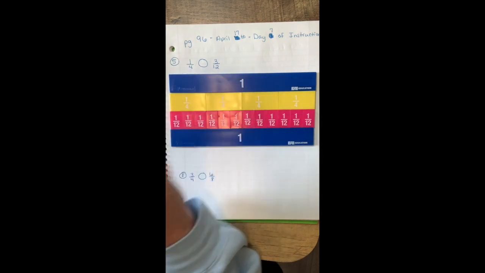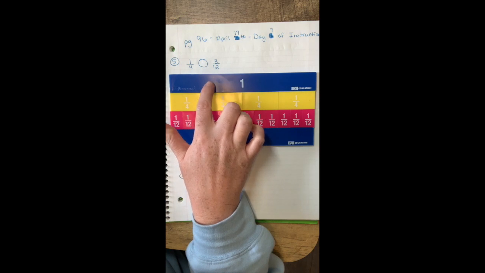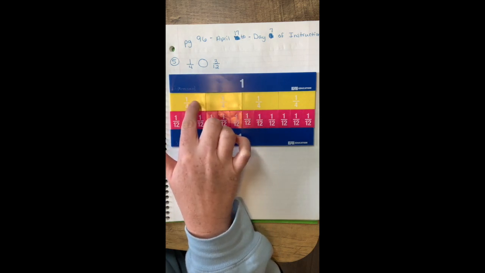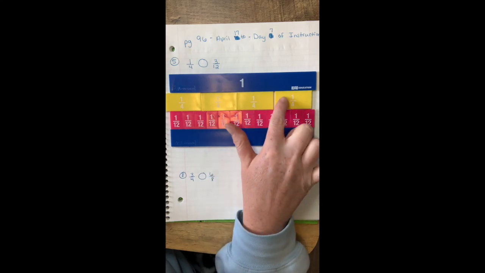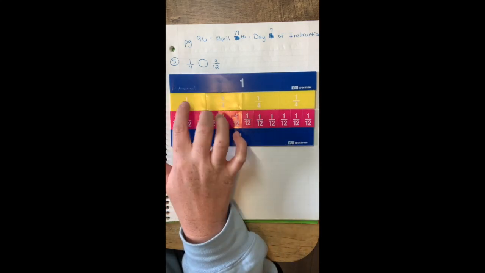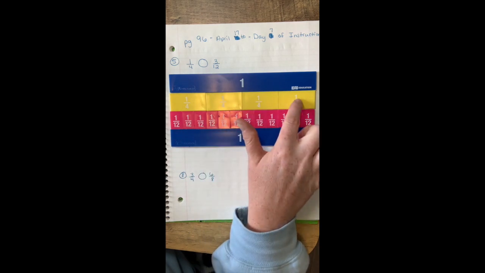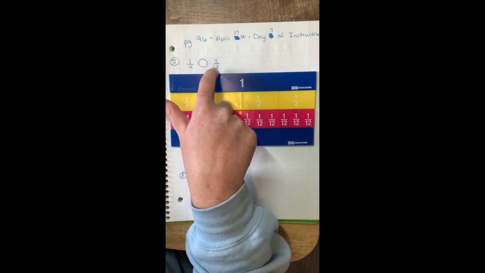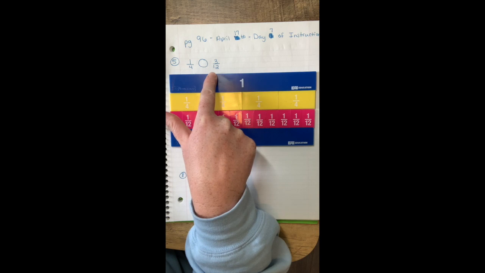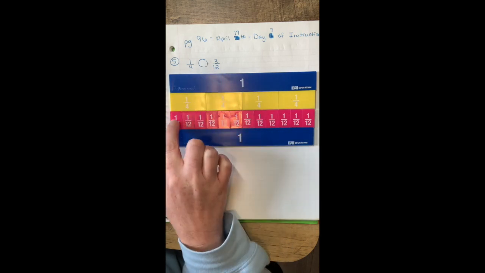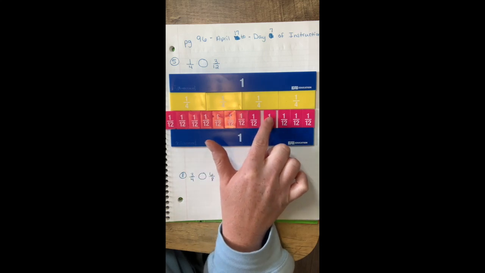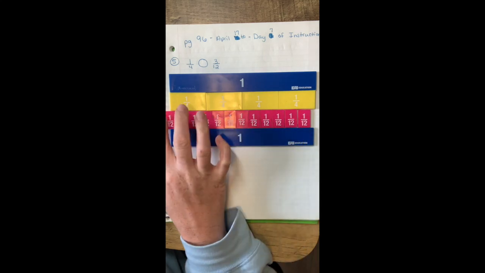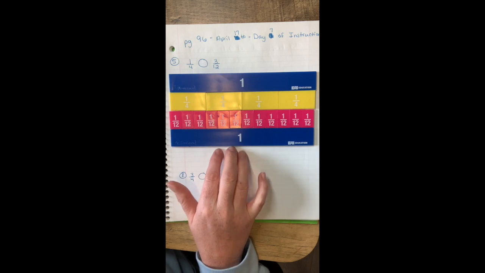And then we are looking for the fraction 1/4. Well, if I take this one whole bar and I break it into fourths, 1, 2, 3, 4, then I have 4/4. 1/4, 2/4, 3/4, 4/4. I also need to break that same fraction bar into twelfths. So 1, 2, 3, 4, 5, 6, 7, 8, 9, 10, 11, 12. So here I have 12 twelfths.